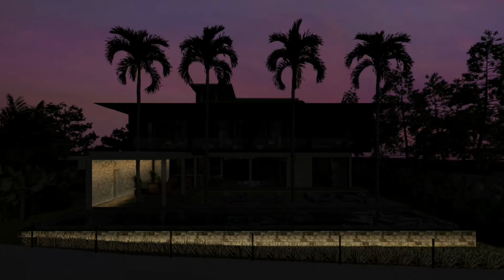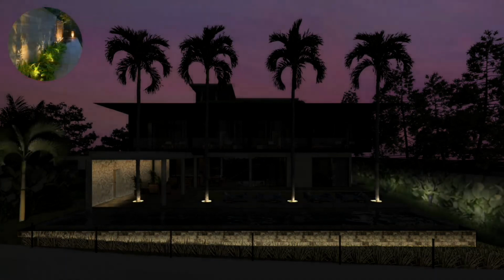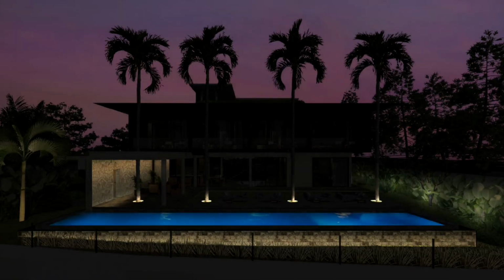So first is the uniform lighting for the wall to highlight the texture. And for these circle soil landscape elements, we could highlight them with low linear light just to show the shape. And then for the perimeters, small accent spot lighting could be an option to show the plants and also the wall. Yeah, pool lighting, of course, with the cool white to have a contrast in this view.